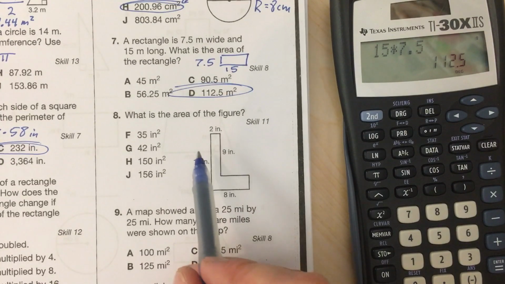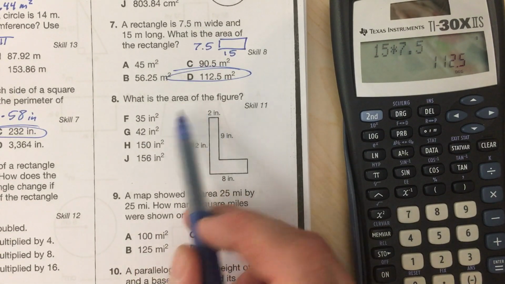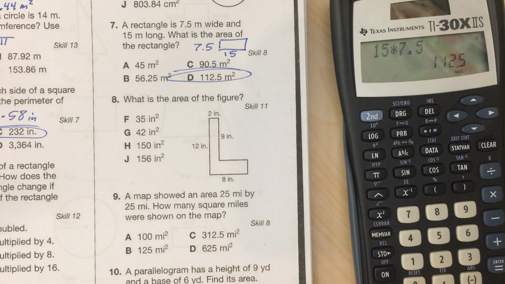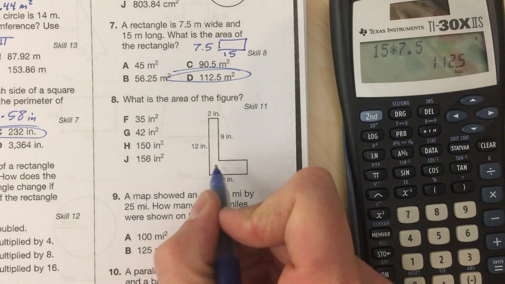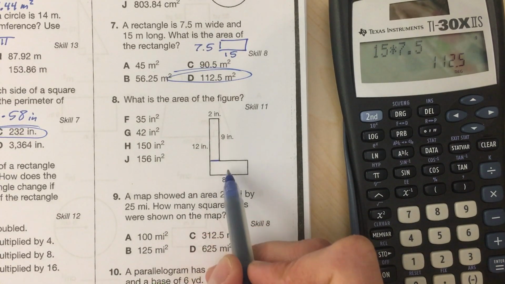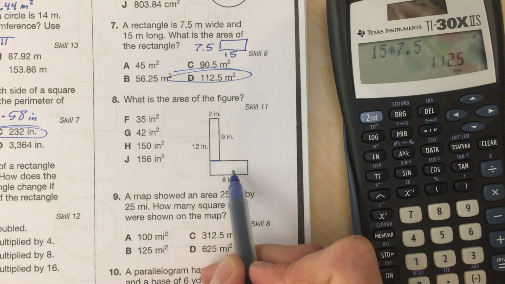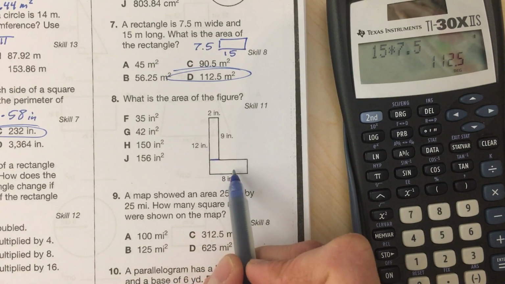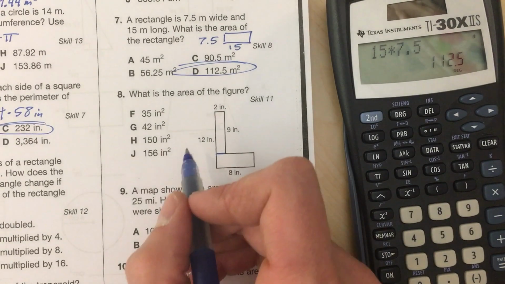What is the area of the figure below? Okay, so this one's a little more challenging. You've got to think ahead a little bit more. So what I see is two separate objects. If we put a line right there, we can figure out what the area of each of these individual objects is, and then we can combine them together to get the actual object itself.